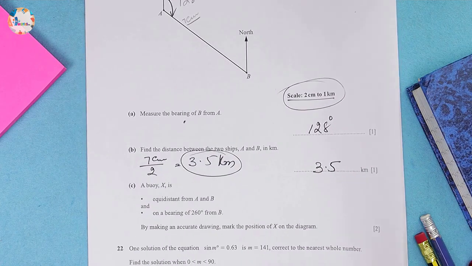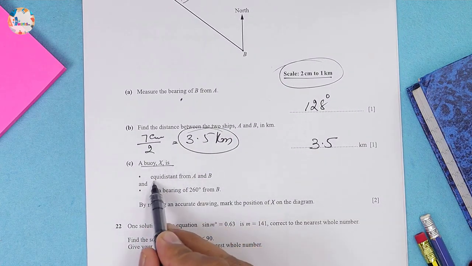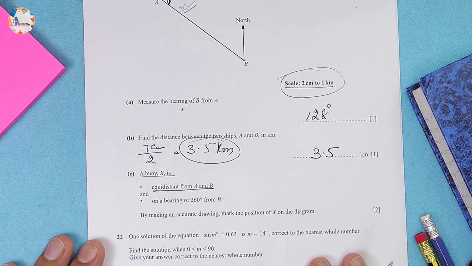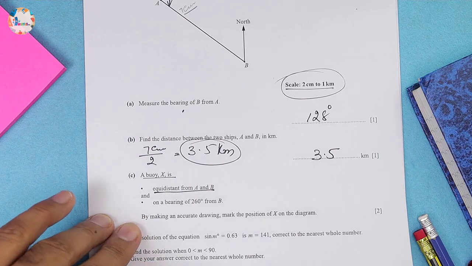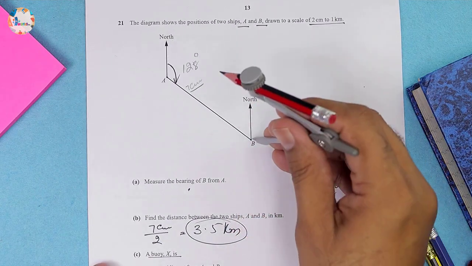Then they are saying a buoy X is equidistant from A and B. So we have to draw the perpendicular bisector of A and B. For that we can use a compass.